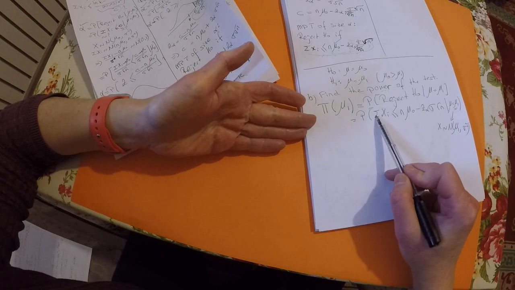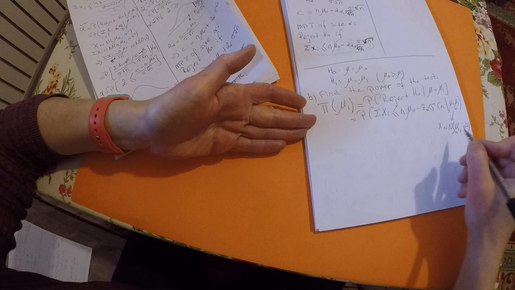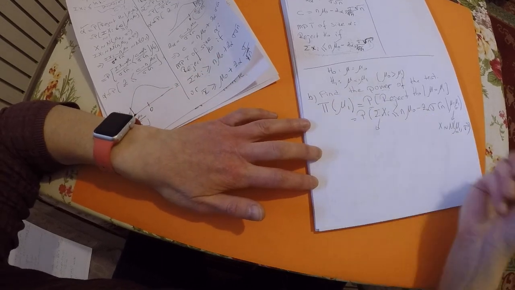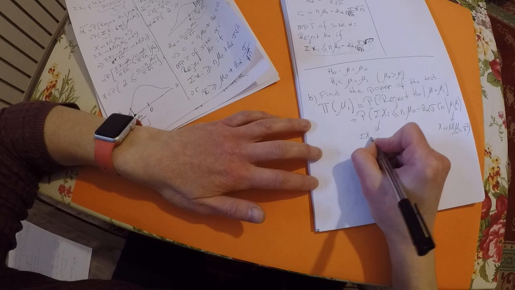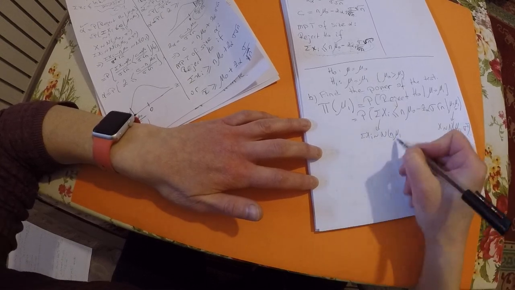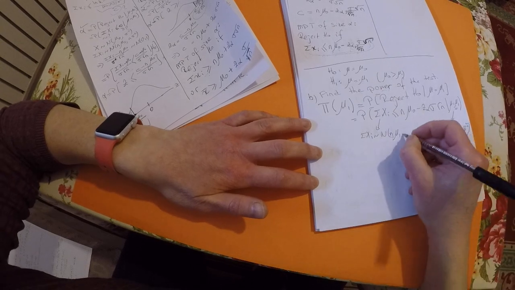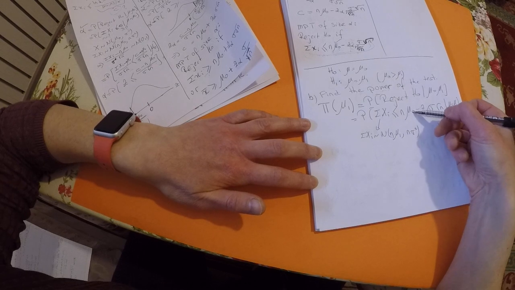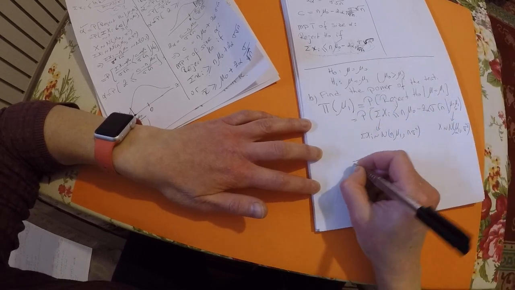But how can I standardize it? Using mu as mu1. Then what is the distribution of summation xi? Normal with mean n times mu1 right now, because I assume that mu1 is correct, and variance n times sigma square. Based on that, I will standardize it and then write the power function.